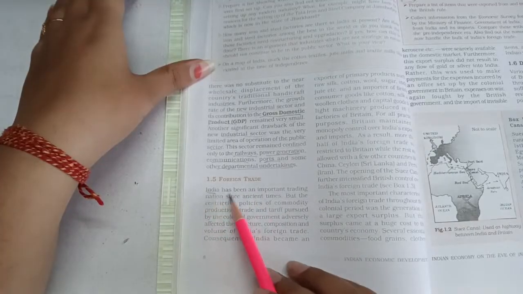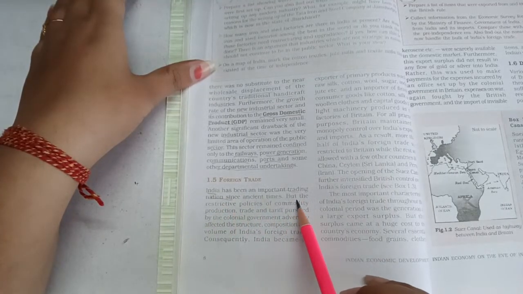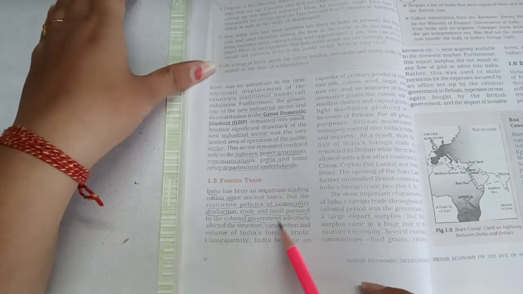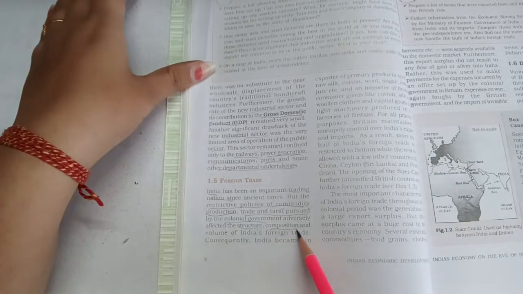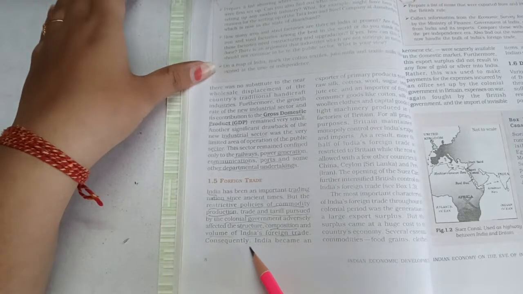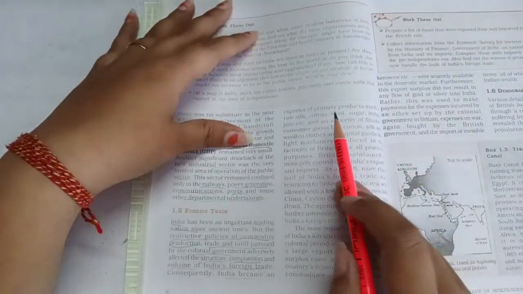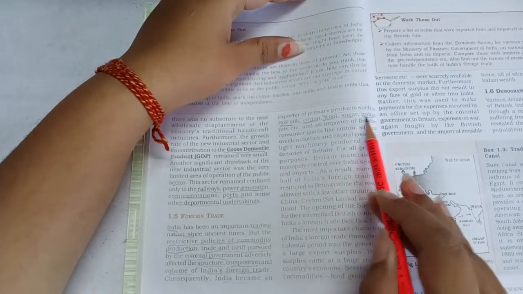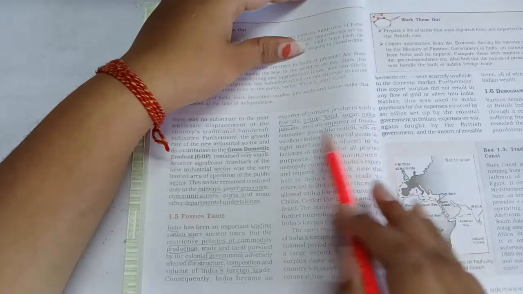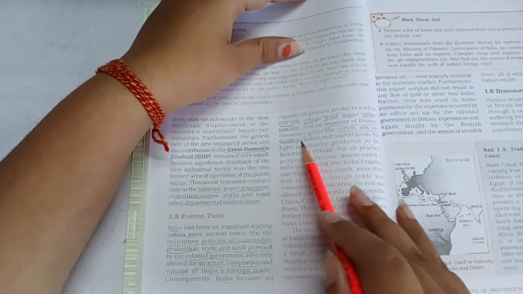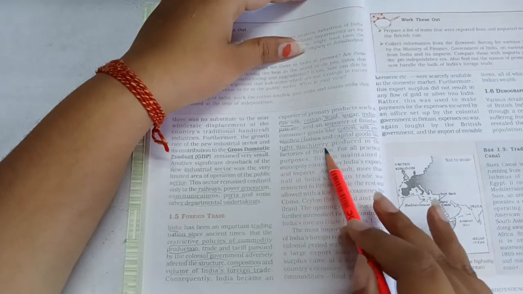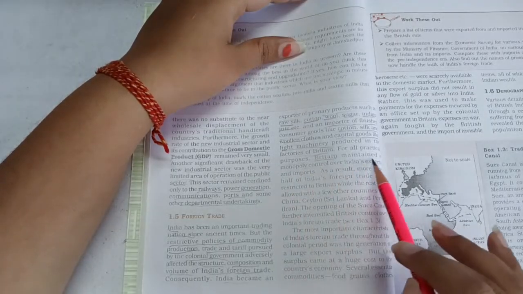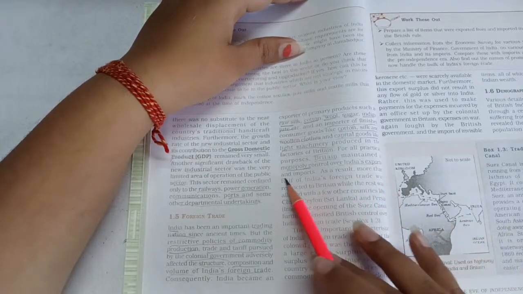Foreign trade. India has been an important trading nation since ancient times, but the restrictive policies of commodity production, trade, and tariff pursued by the colonial government adversely affected the structure, composition, and volume of India's foreign trade. Consequently, India became an exporter of primary products such as raw silk, cotton, wool, sugar, indigo, jute, etc., and an importer of finished consumer goods like cotton, silk, and woolen clothes, and capital goods like light machinery produced in the factories of Britain. For all practical purposes, Britain maintained a monopoly control over India's exports and imports.